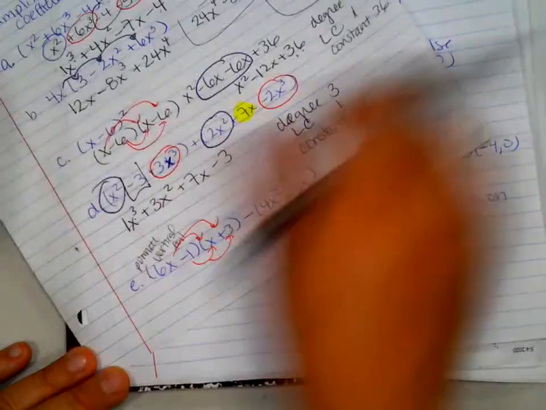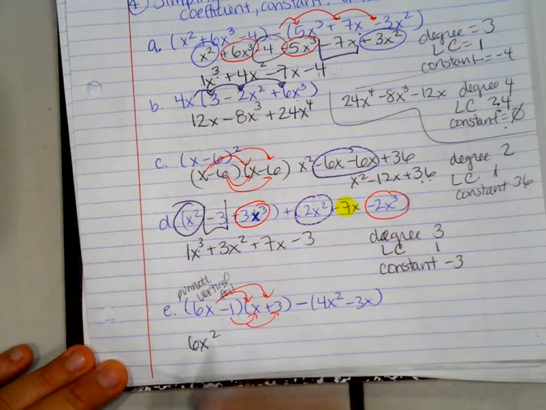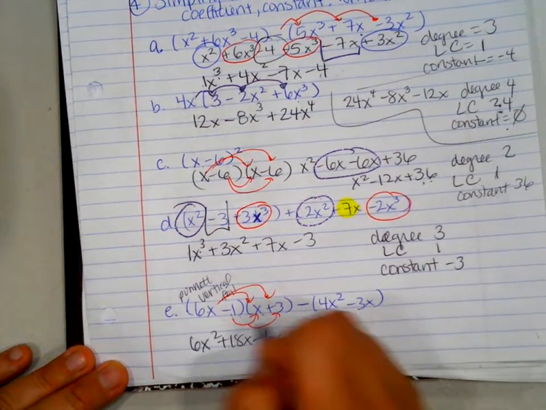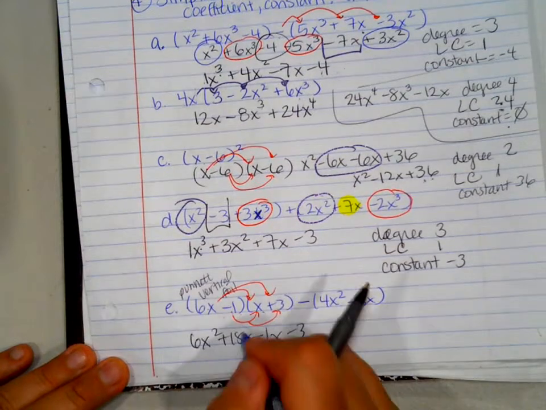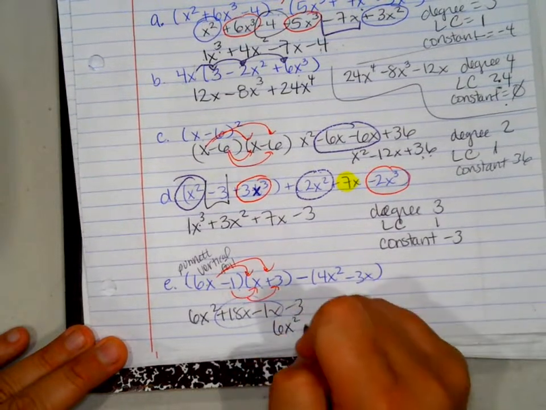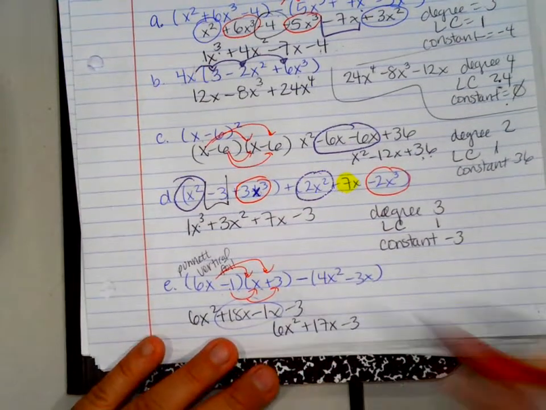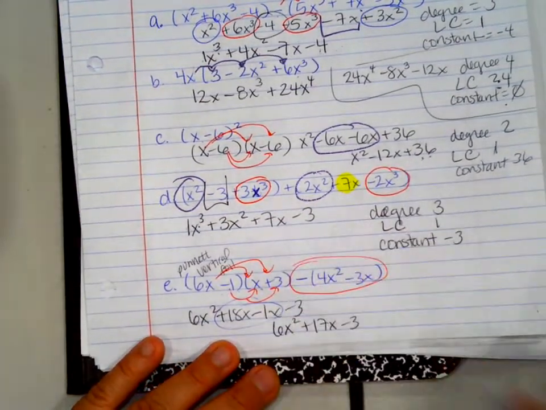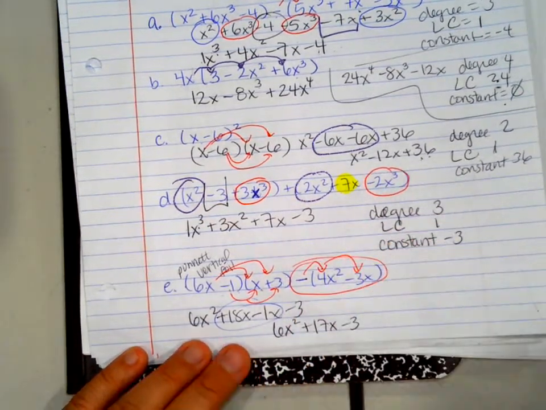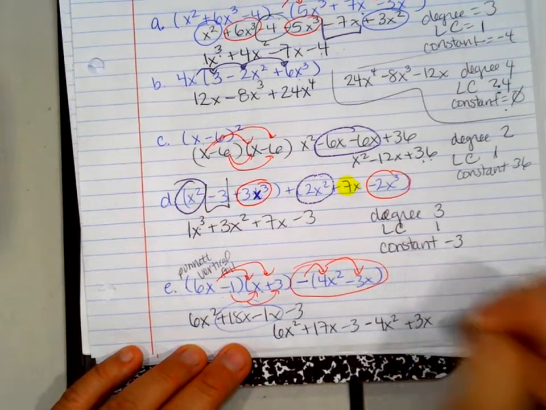So first, outside, inside, last. I've got 6x squared plus 18x minus 1x minus 3. Combine like terms right here. I've got 6x squared plus 17x minus 3. I'm not done. I still need to deal with this right here. Okay? And this is a subtraction sign, so I need to make sure I distribute that to both. So I'm going to bring it down here. That gives me negative 4x squared plus 3x.